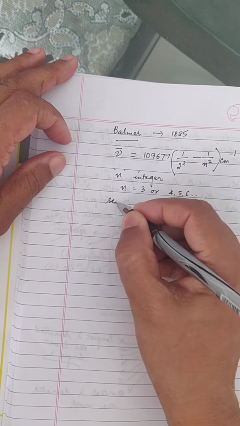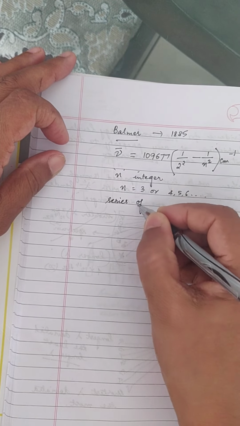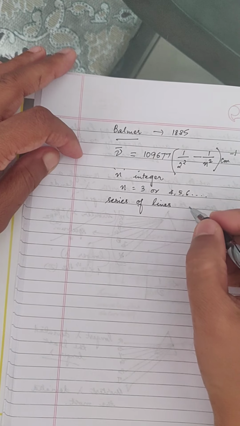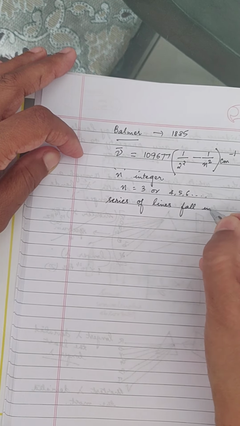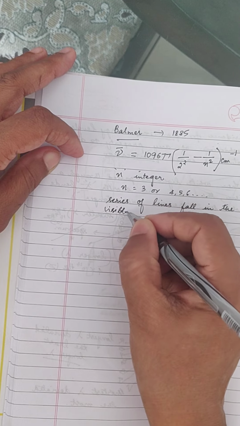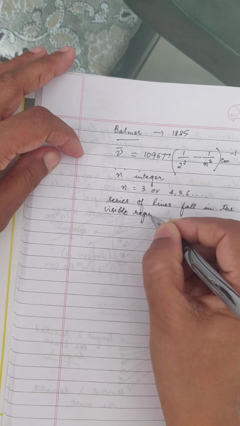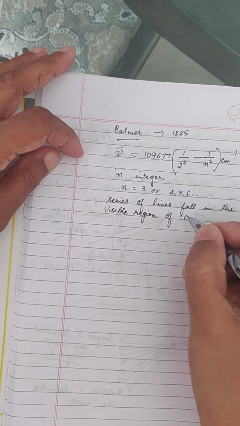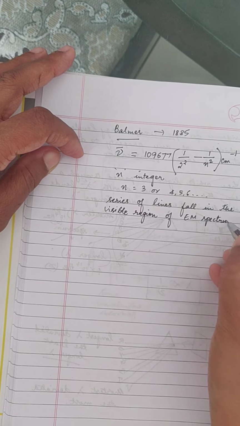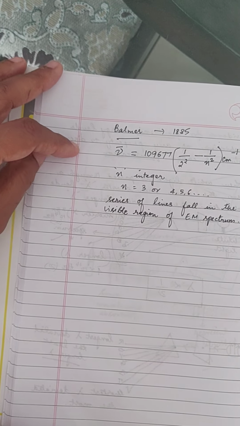The set of lines or the series of lines fall in the visible region of the electromagnetic spectrum. Since it was visible to the naked eye, this was found first.